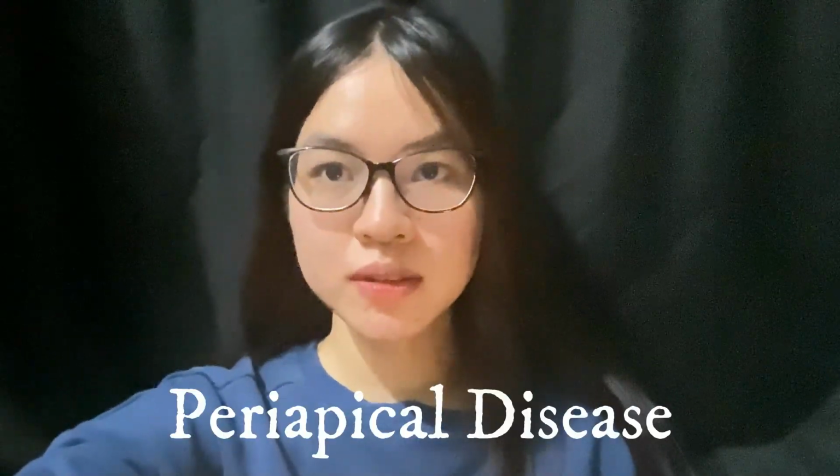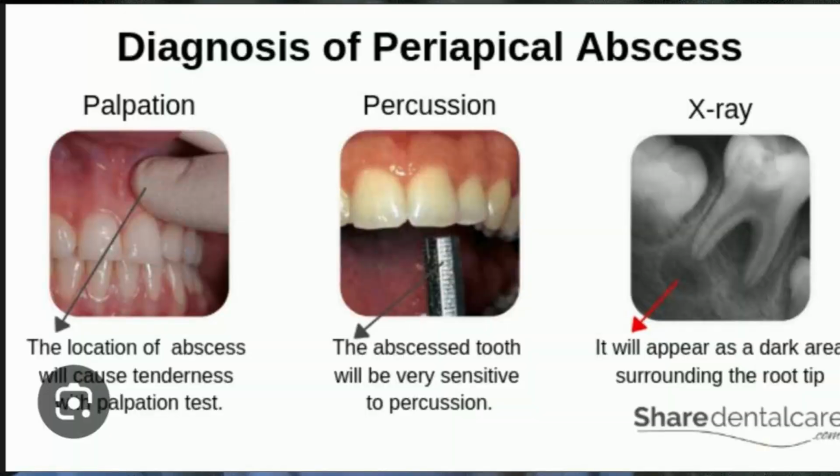So for our next topic, we have periapical disease. Periapical disease such as abscess develop when an infection spreads from the pulp to the periapical tissue, which is the area around the root of the tooth.